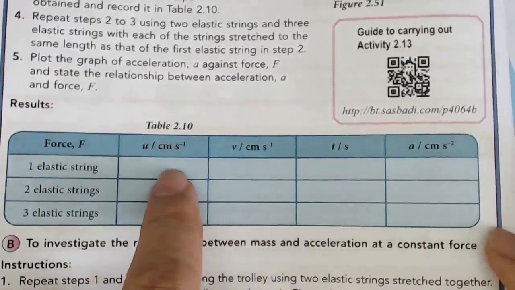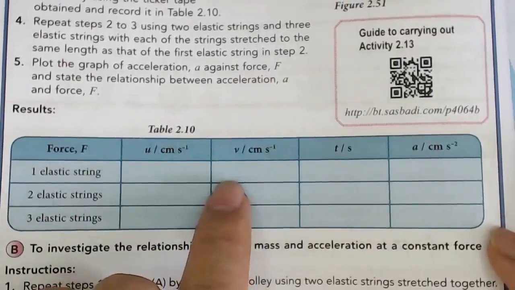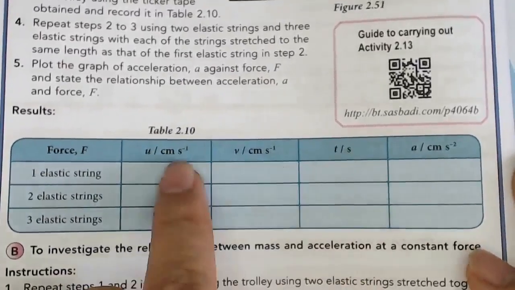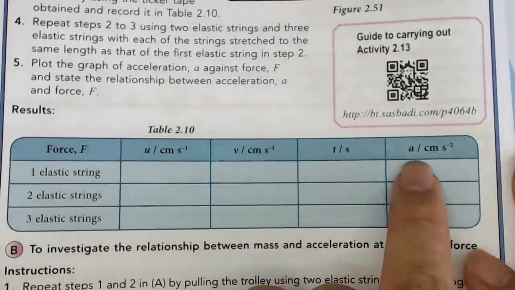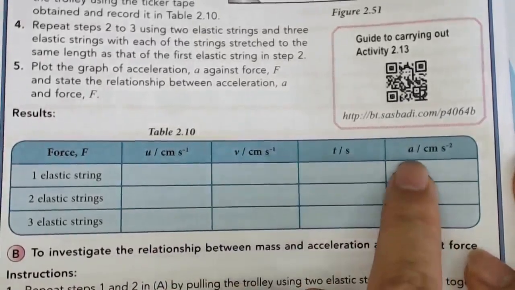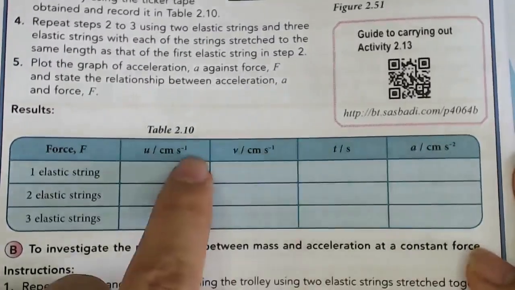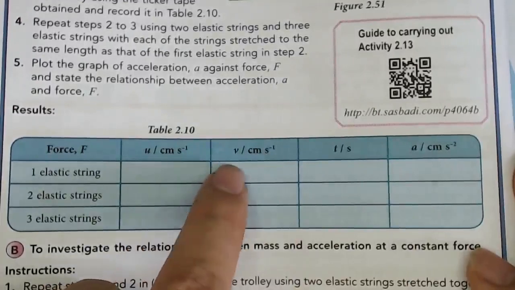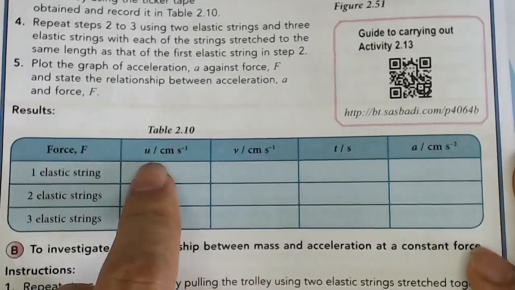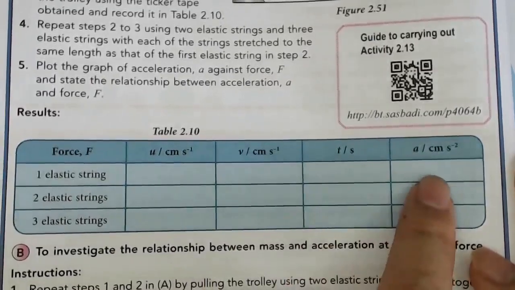Okay, you find this U, V and T from the ticker tape, as you learned before in chapter 1, remember that one? You fill in all of this, and you know how to find A out of this U, V and T. You learned the formula for A, U, V and T. Remember, to find A you find the change of velocity, the final velocity minus the earlier initial velocity, and then you divide by the time taken, correct? This is how to get A.